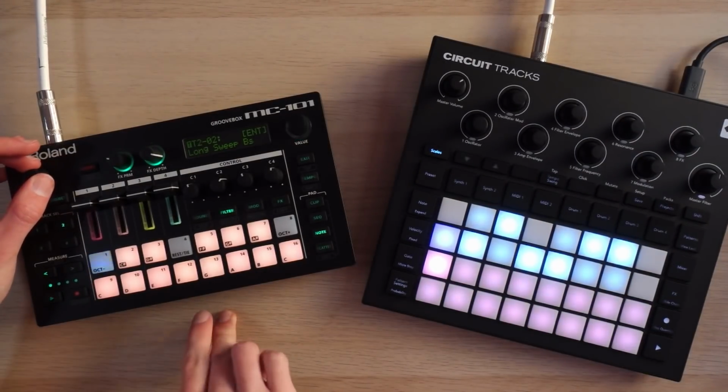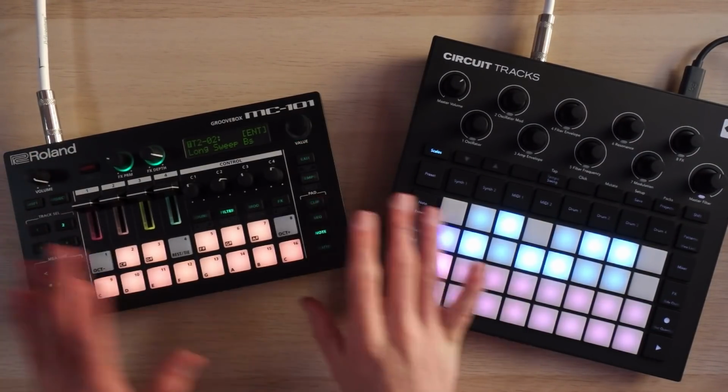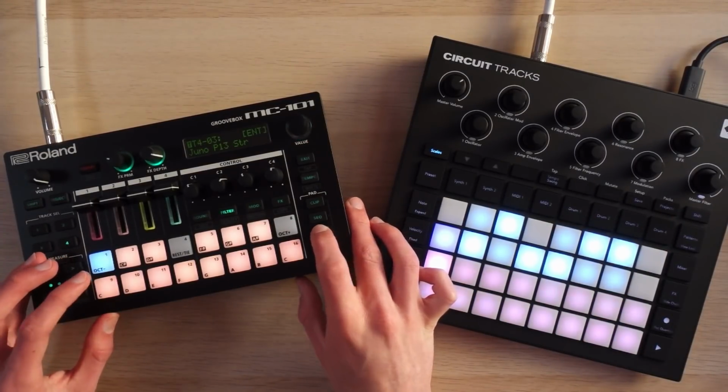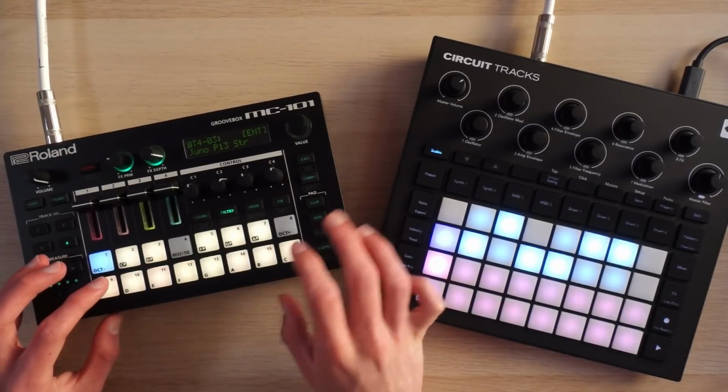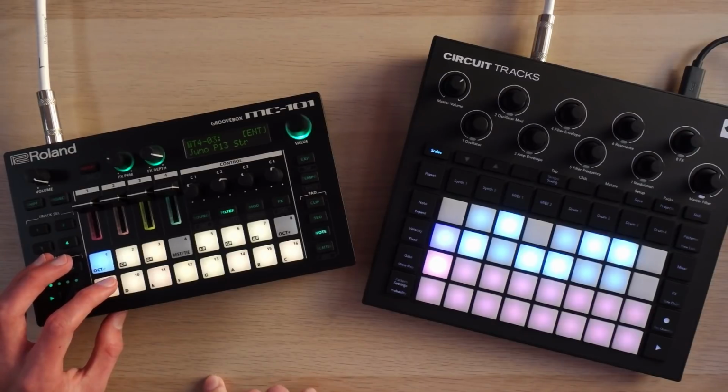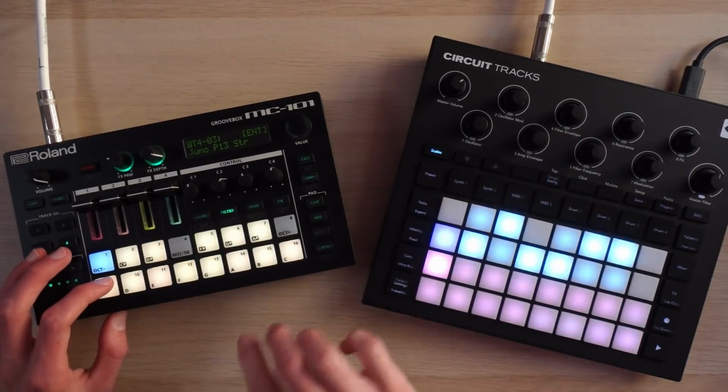But to quickly move back into differences, a difference between this that this doesn't have is if you tap note a second time, you get a chord mode with one finger chords, which is pretty cool. This does not have that feature built in.